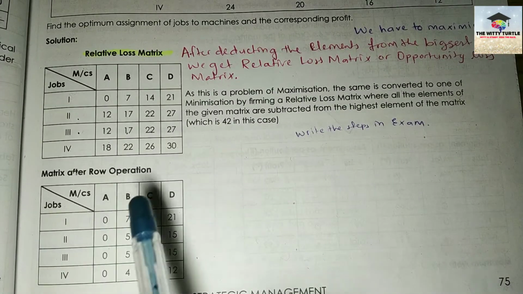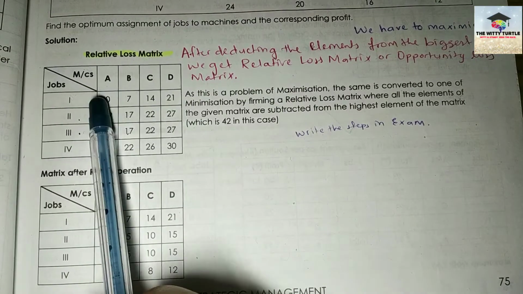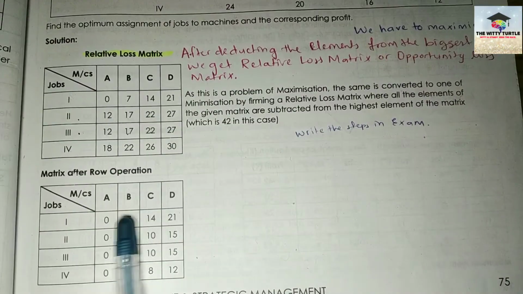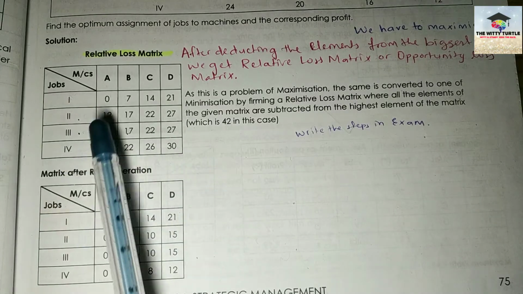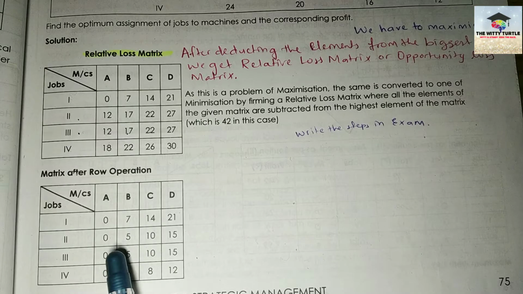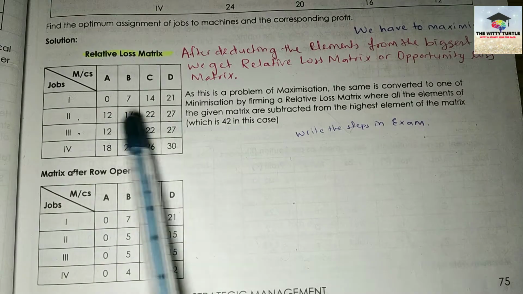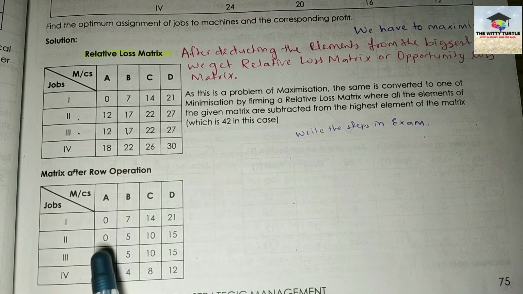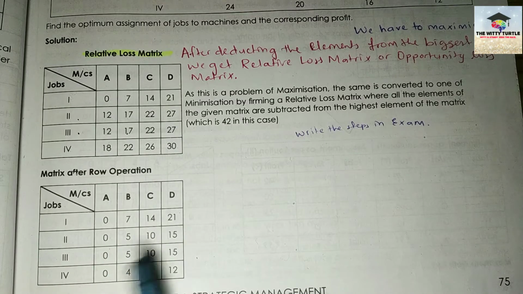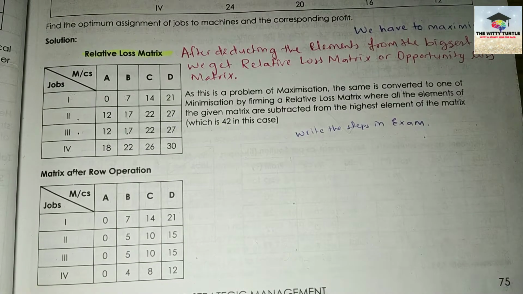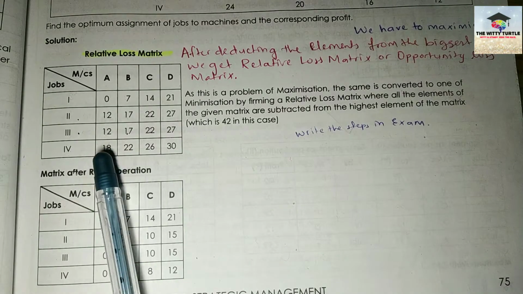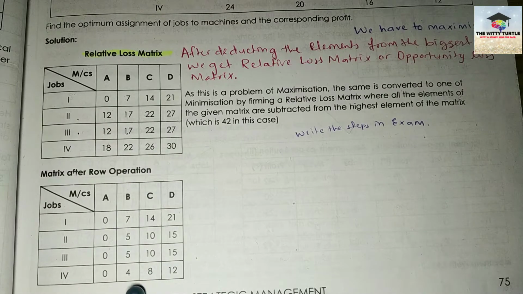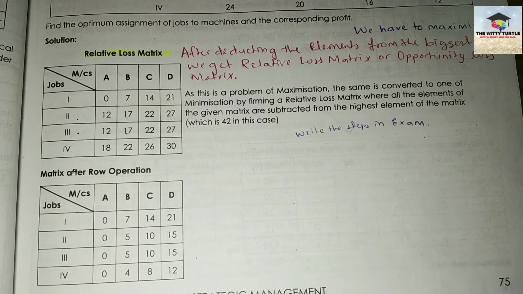So when you are doing row operation, in the first row you have 0 as the minimum number, so it will be the same, right? Now in the second row, what is the minimum number? The minimum number is 12, so you have to deduct 12 from all the numbers. So it will be 0, 5, 10, 15, and the same for the third row also. Now in the fourth row, what is the minimum number? It is 18. So again, when you deduct 18 from all these numbers, it will be 0, 4, 8, 12. Understood? Now you have to perform column operation.